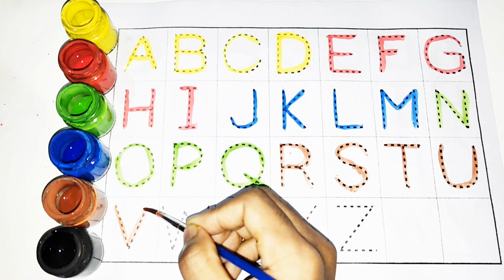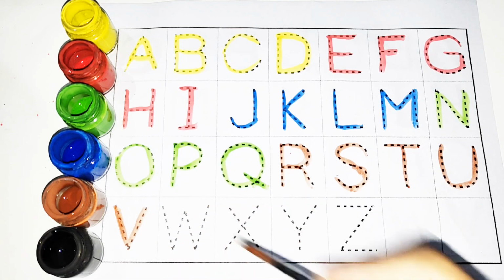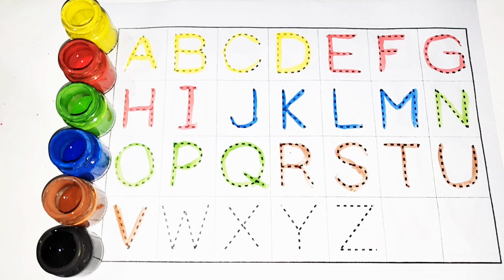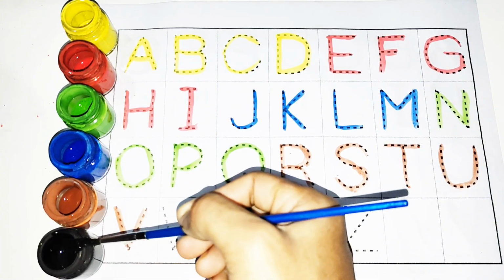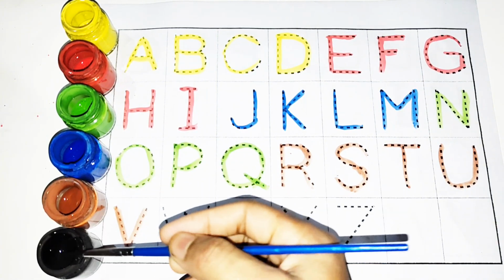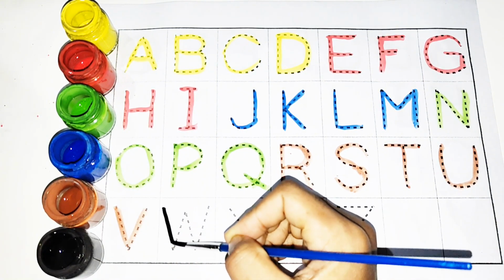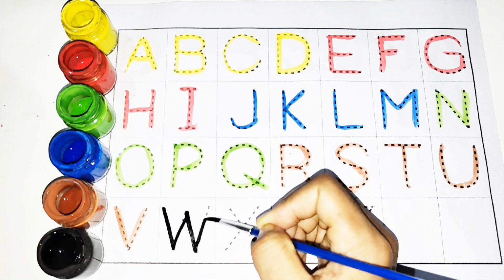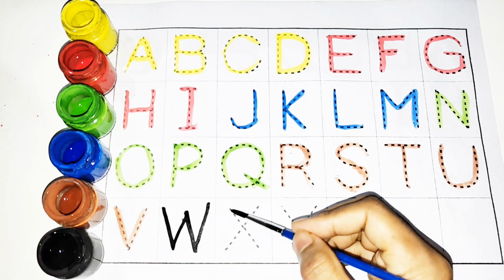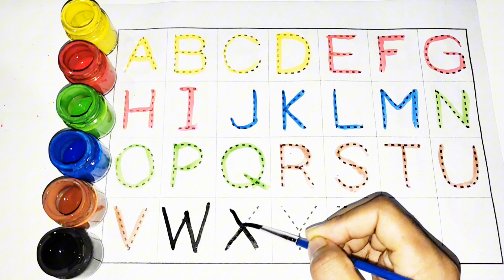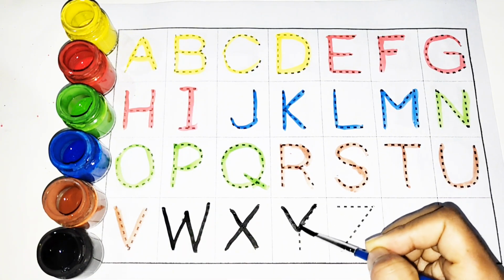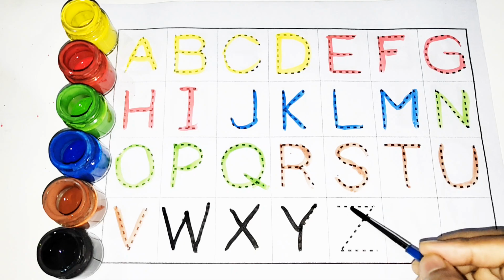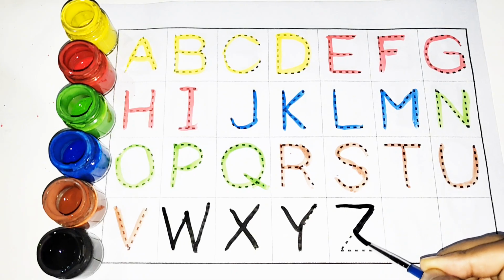We again use brown color. V for van. Now we draw W. Black color. Now we draw W. W for wolf. And the next one is X. X for X-ray. Now we draw Y. Y for yolk. And the last one is Z.